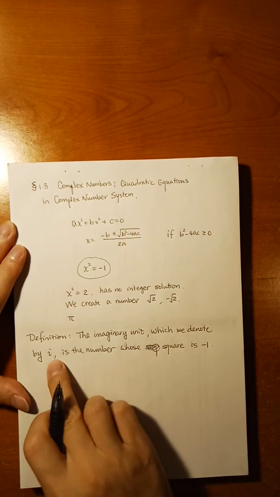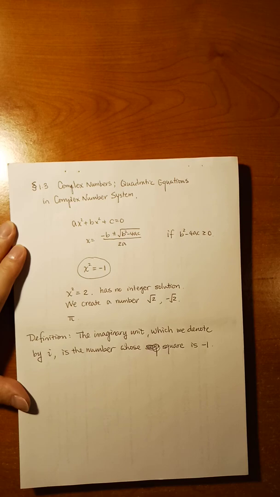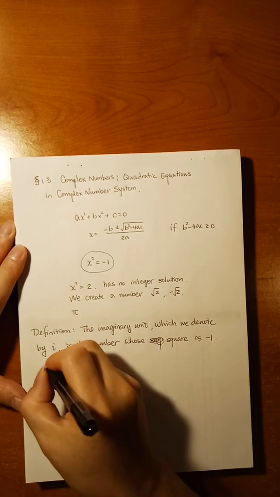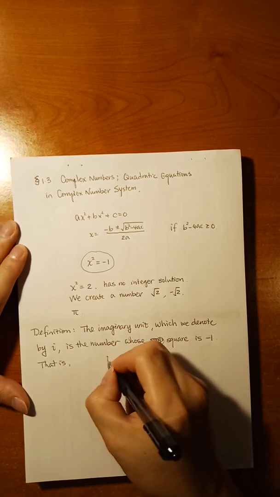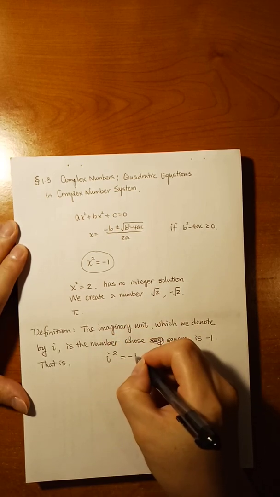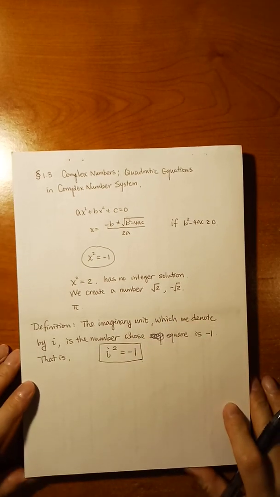So i is that new number, and its square is equal to negative 1. That is, i squared is equal to negative 1. Okay, so this is called the imaginary unit.